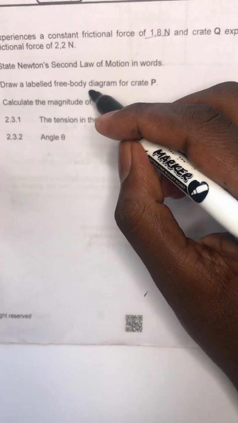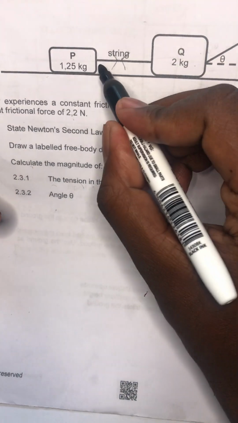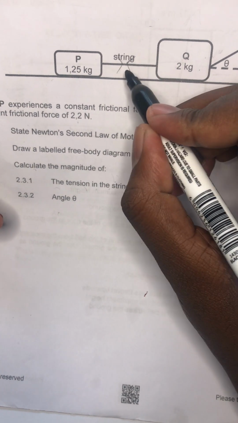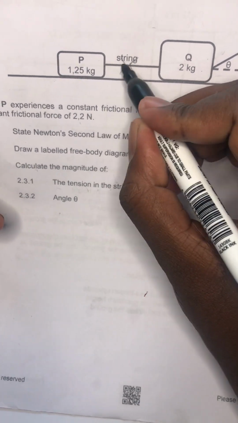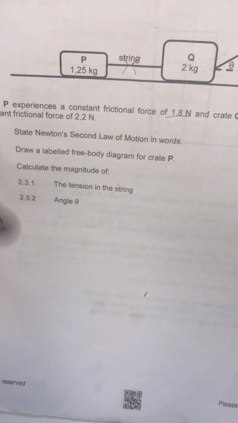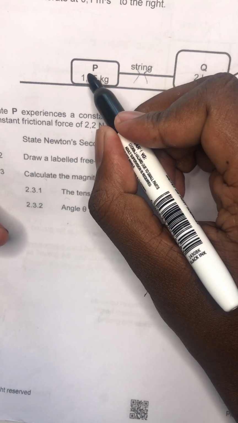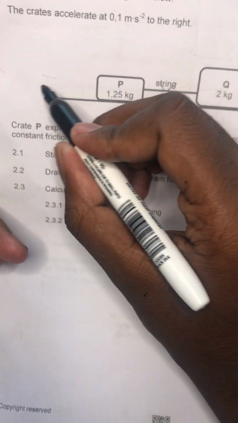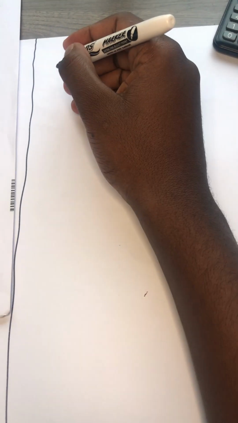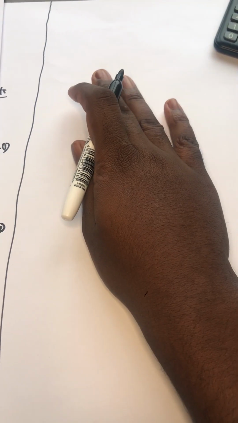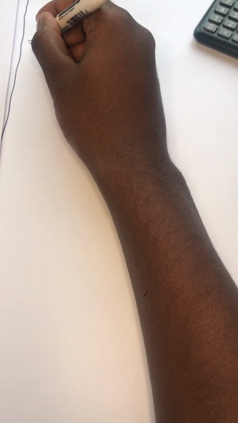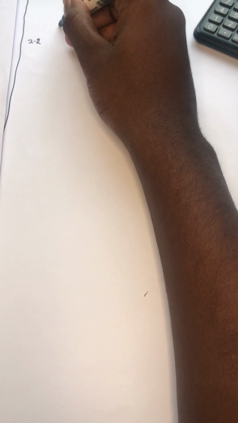Okay, draw the free body diagram for crate P. Khumbula indaba ye-tension ukuthi sitheni le string less sesihlephule part nendawo sathini the string is pulling crate P to the right. Kusho ukuthi friction kanjani? It is opposing motion to the left. Okay, so 2.2 free body diagram for crate P.